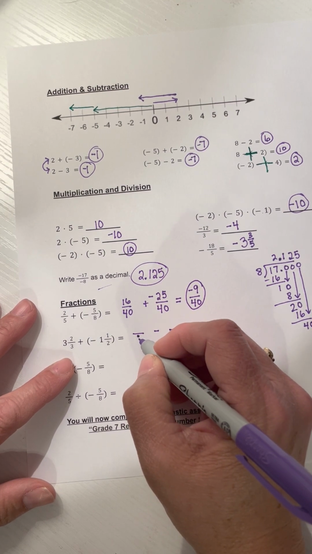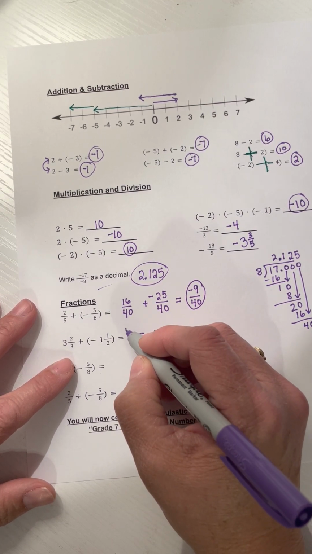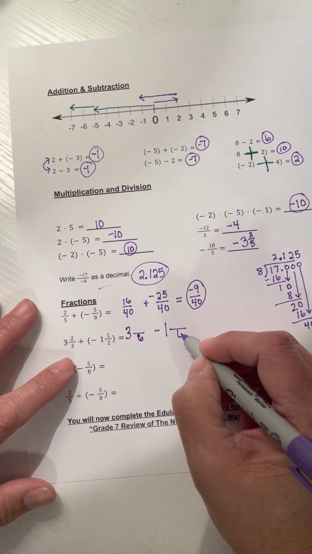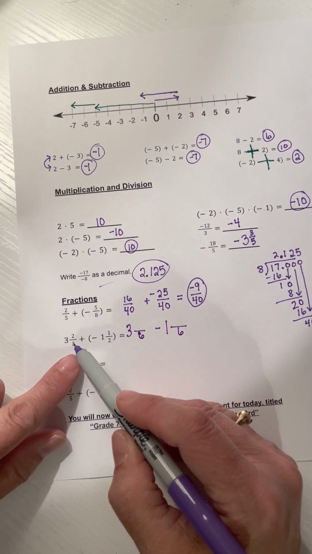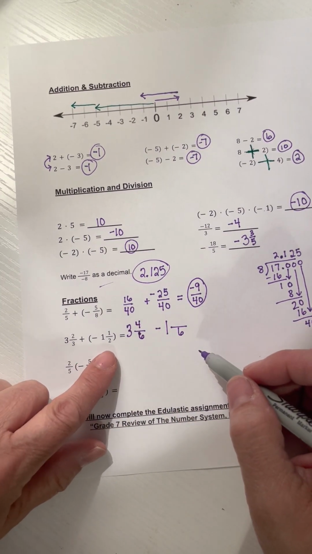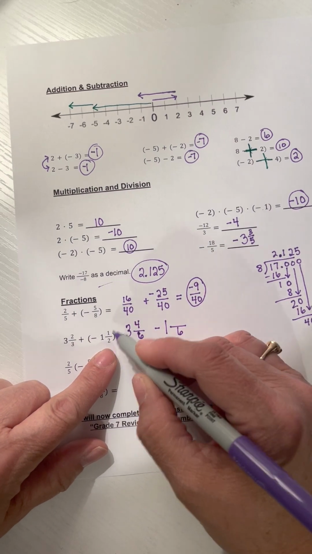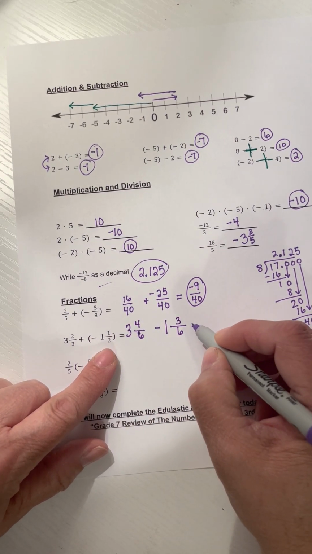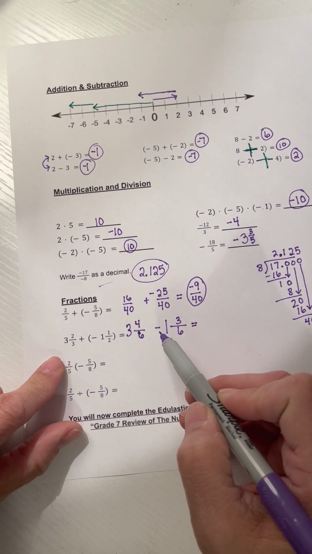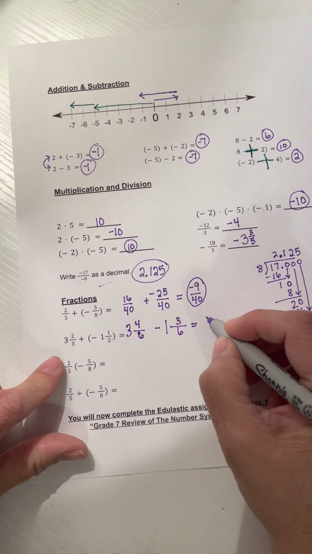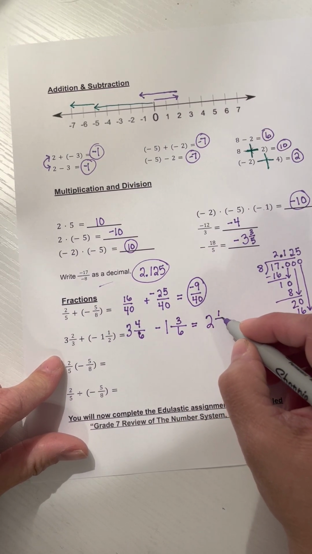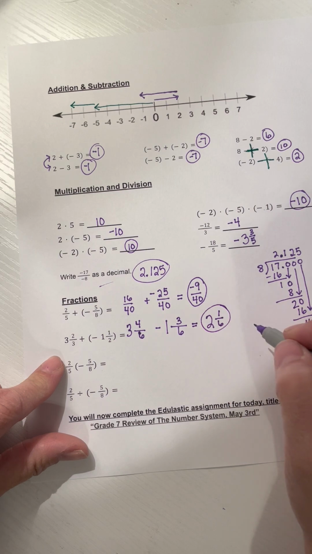Oh, almost forgot my whole numbers. To get the 6, I would multiply these both by 2. And to make this one 6, I would multiply both of these by 3. And remember, plus a negative changed into minus. 3 minus 1 is 2. 4/6 minus 3/6 is 1/6. So the answer is 2 and 1/6.